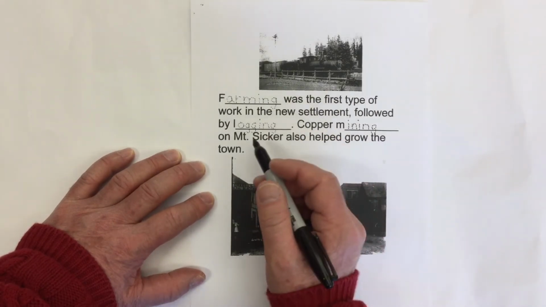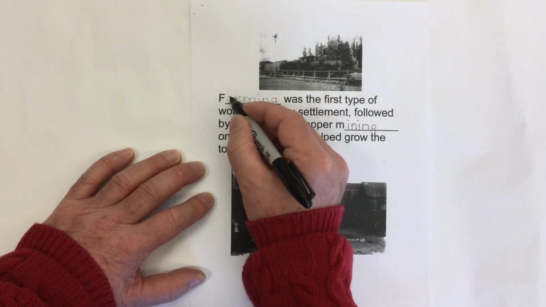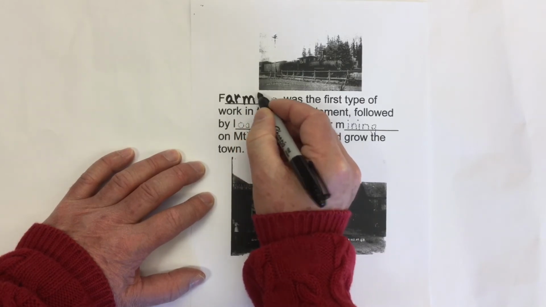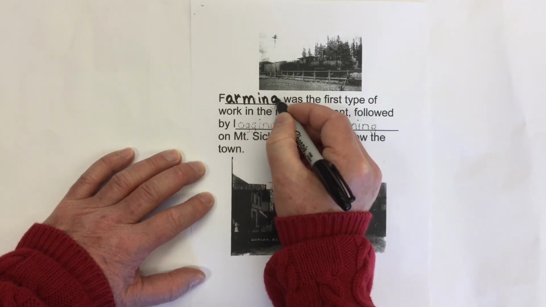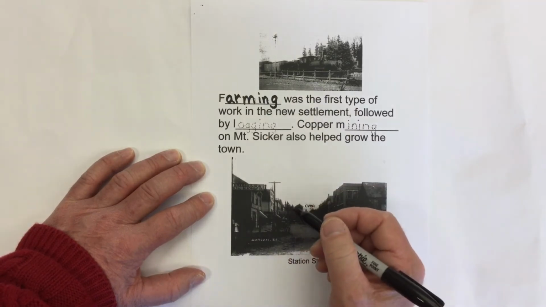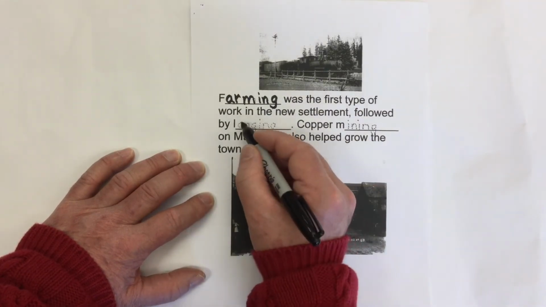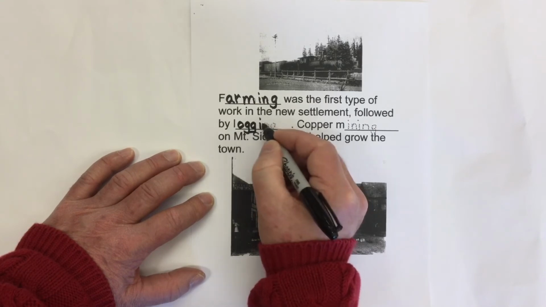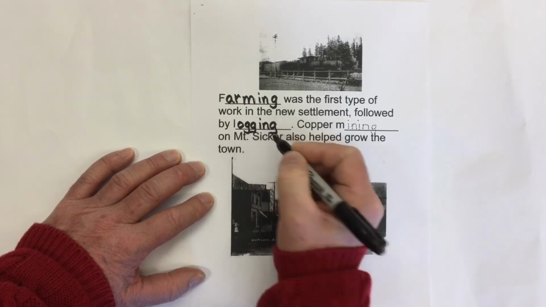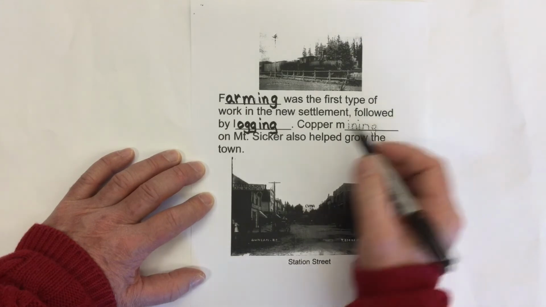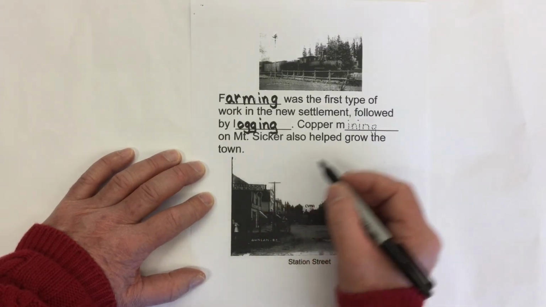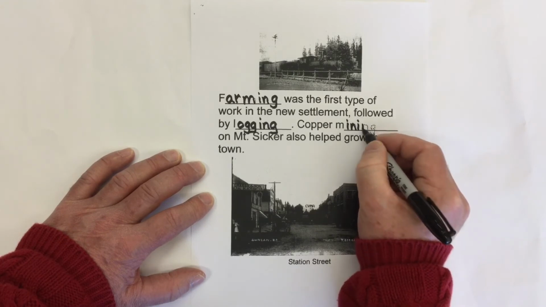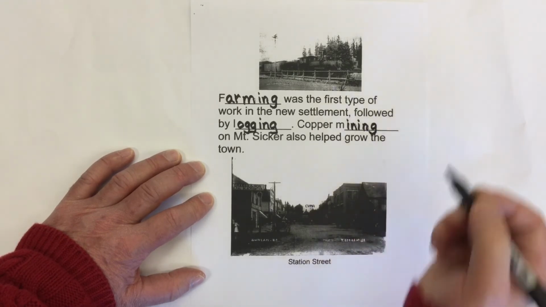Farming was the first type of work in the new settlement. Put the word farming here. Early days, farming was what was happening around here. Then it was followed by logging, so cutting down trees to make lumber. Write in the word logging. Copper mining on Mount Sicker also helped to grow the town. So there was some copper mining just down the road on Mount Sicker.